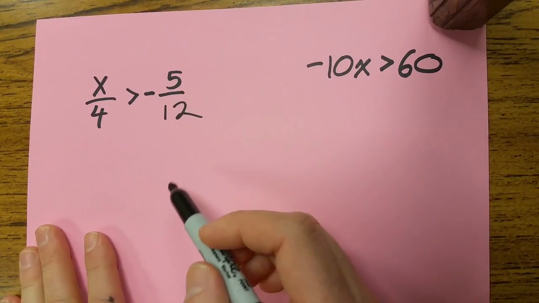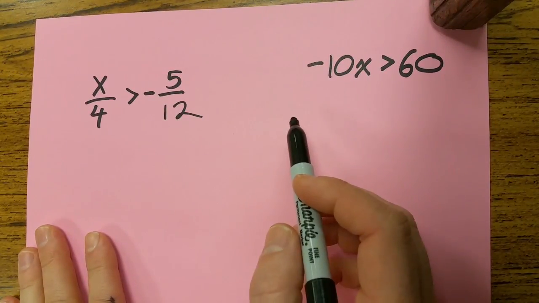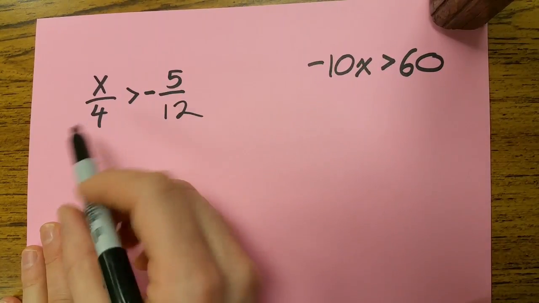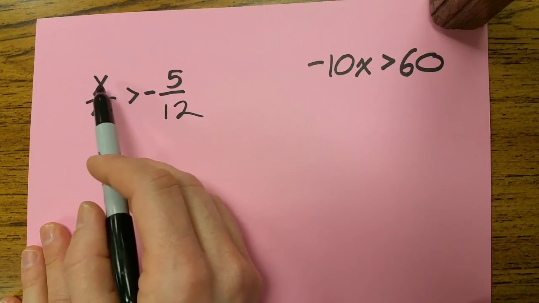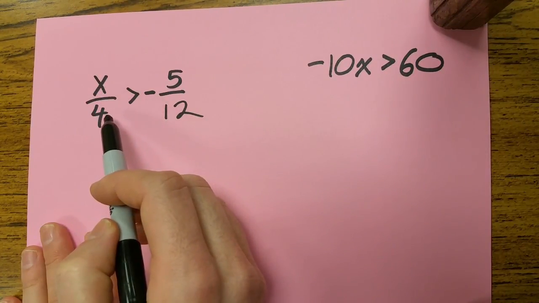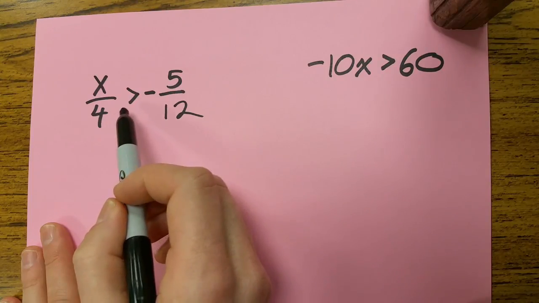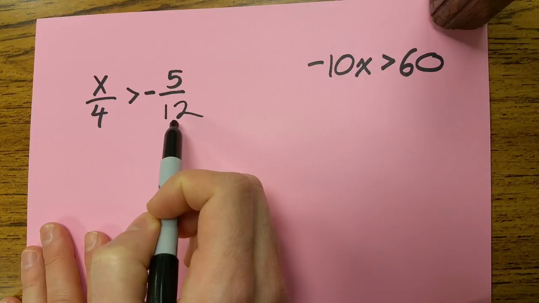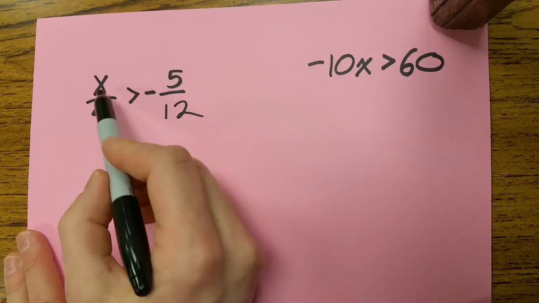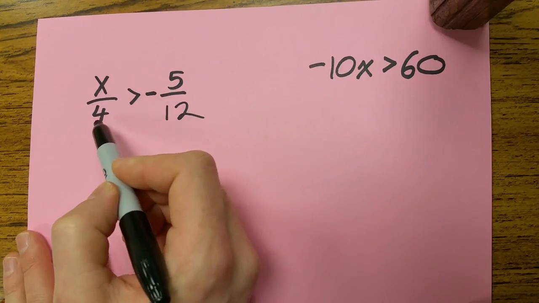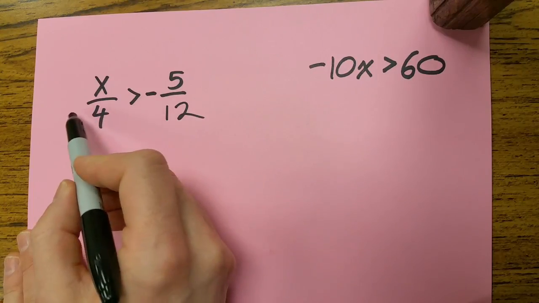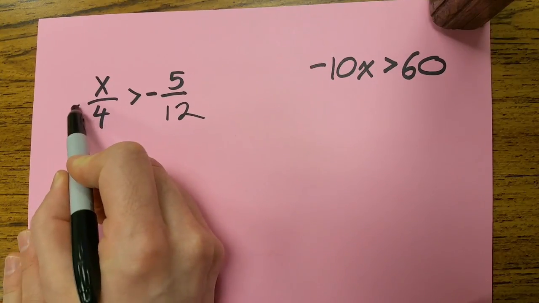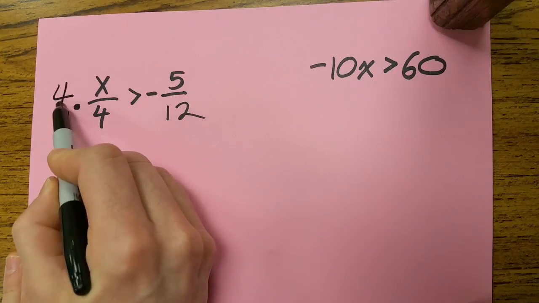For this video, I'm going to go through two fairly simple inequalities. In this case, some amount divided up into four pieces is going to be greater than this fraction, negative 5/12. Well, I want the variable by itself so I can know what it's supposed to be greater or less than. But right now it's getting divided up, so I want to take care of that. I want to reverse that.